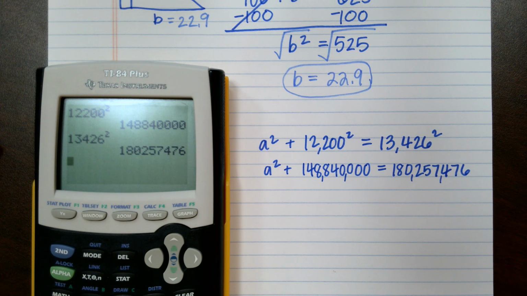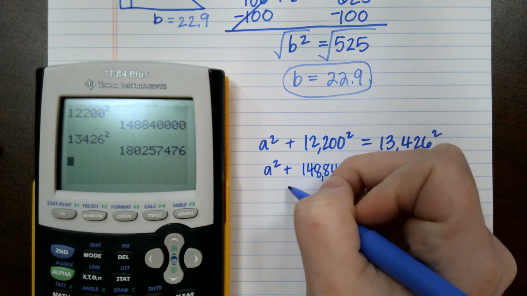And do you know where the squared button is on your calculator so you don't have to type it twice? Yeah. So that might save you a little time. Okay, now let's see what we do. 4,476. Perfect. All right. What do we do next? Subtract. Yes, we do. So let's subtract.